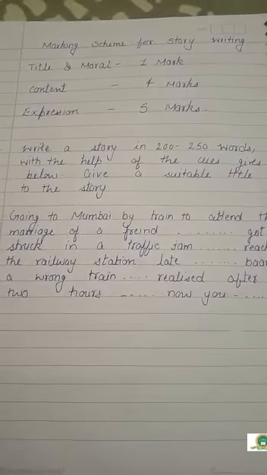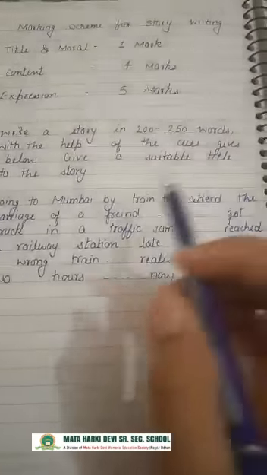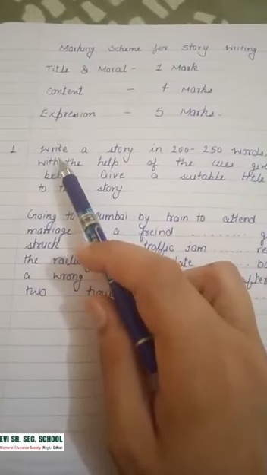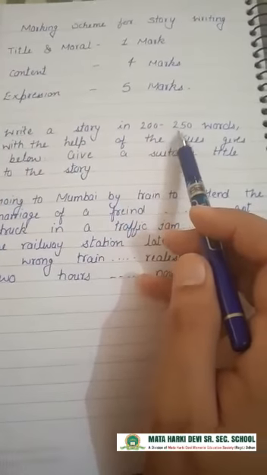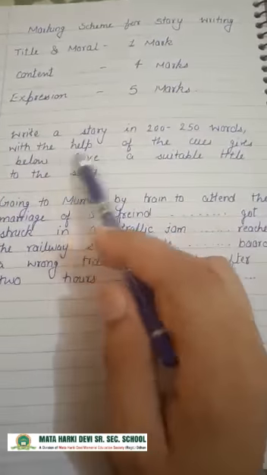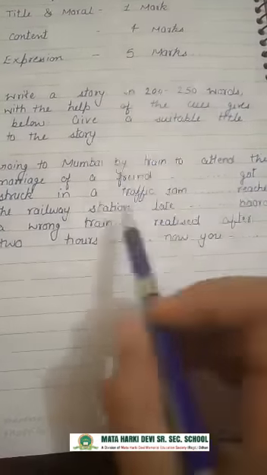Now let's talk about the format of story writing. Take an example of one story. Here is a question: Write a story in 200 to 250 words with the help of the clues given below. Give a suitable title to the story. Here is one example of a story, and we have some clues.